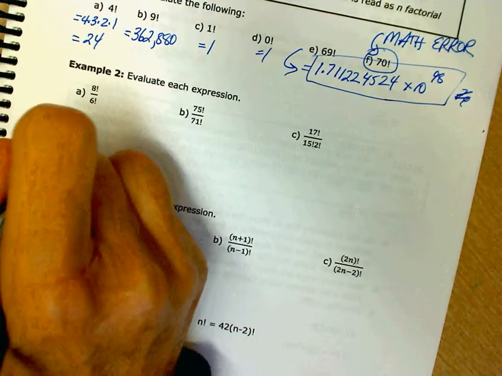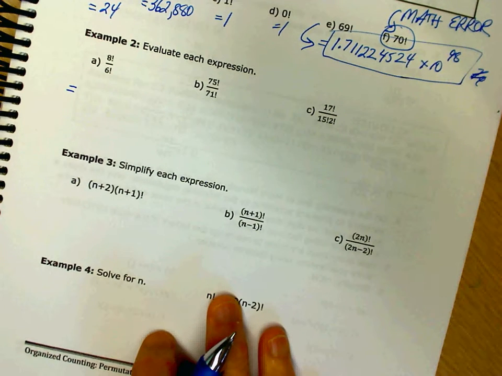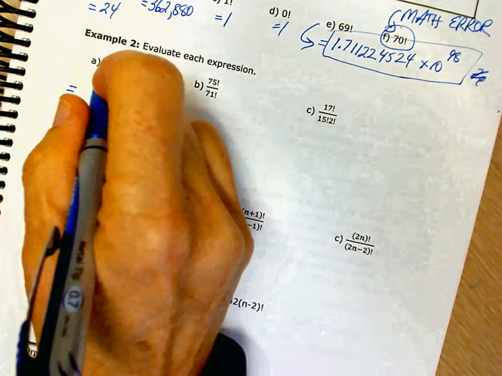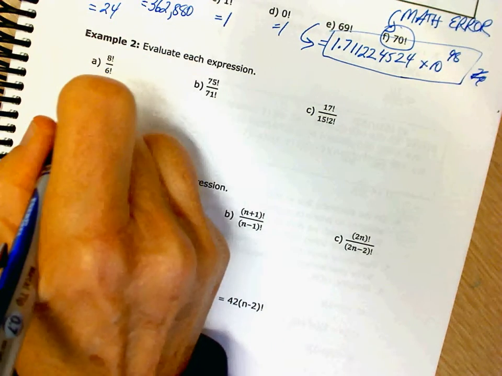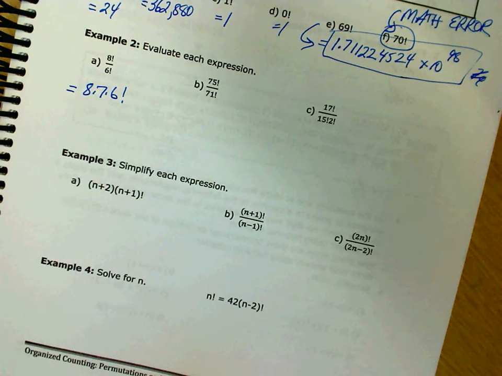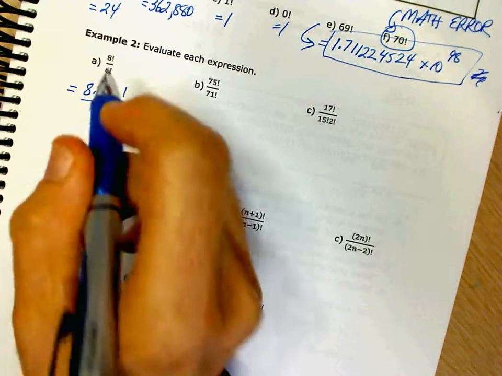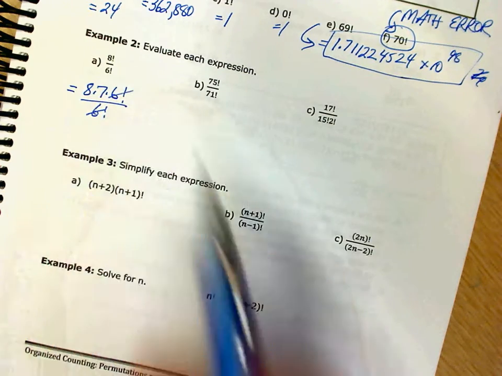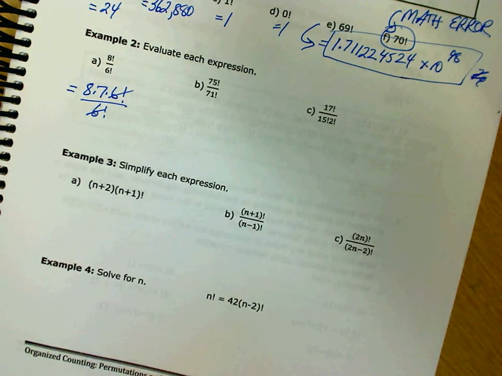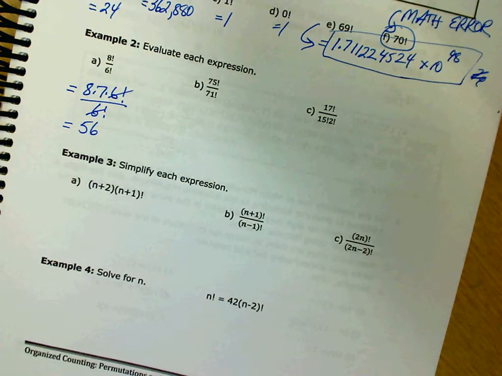Okay, I want to teach you how to do this. Do you agree that 8 factorial is equal to 8 times 7 times 6 factorial? Divided by 6 factorial, that divides out, right? And that equals 56. Sound good? Yes.